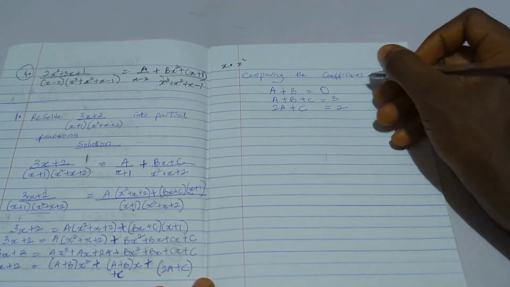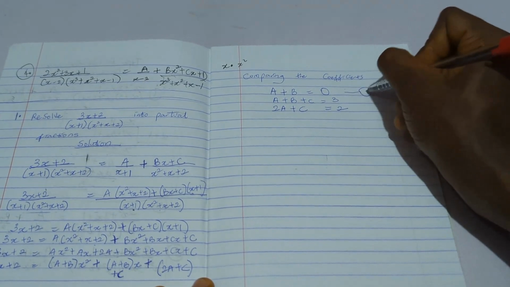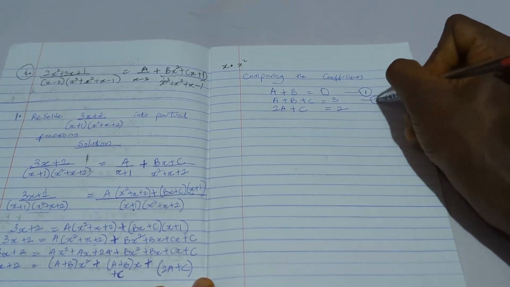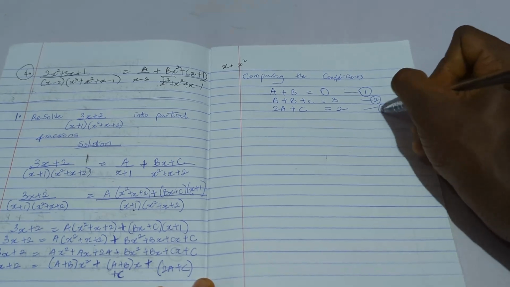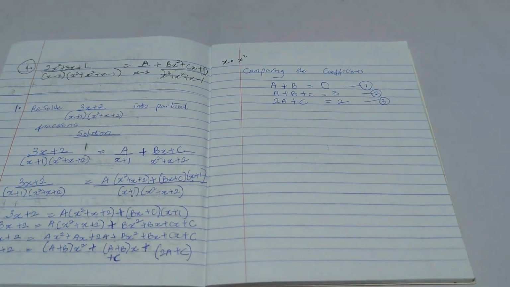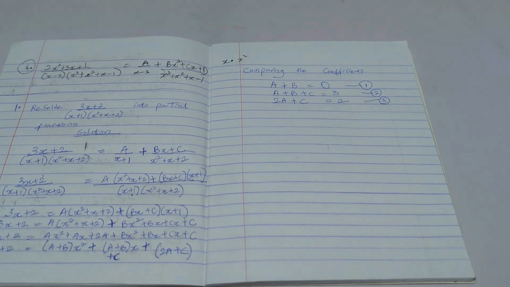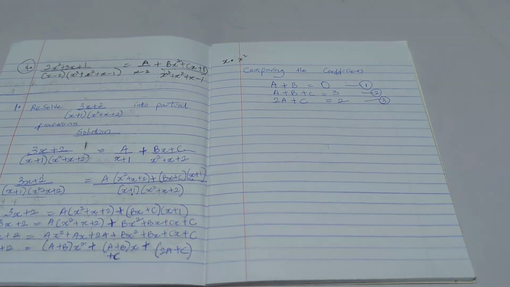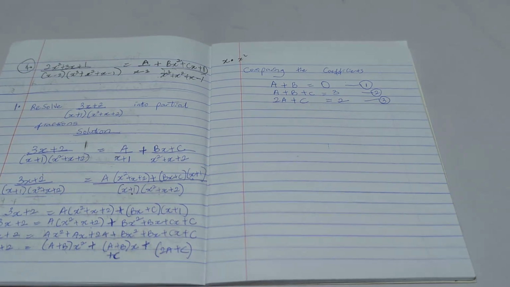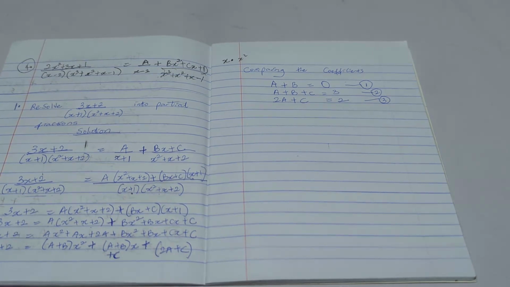So let's develop our equations. We have that to be equation 1, equation 2, equation 3. Just like previous examples I've shown for this particular method, it is just going to depend on a lot of wisdom to solve these 3 equations properly. And how do we exactly do that?